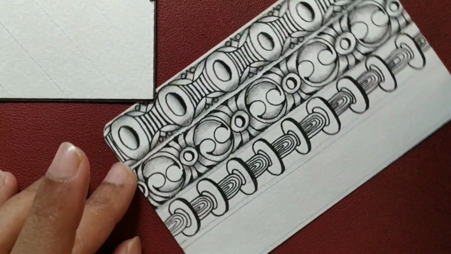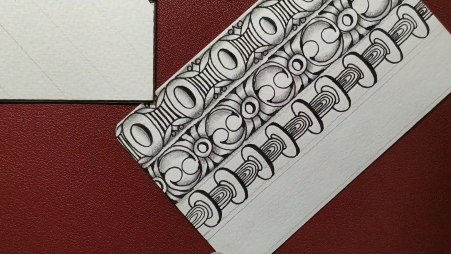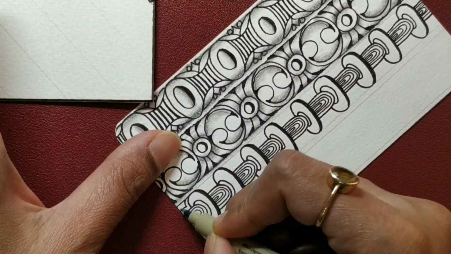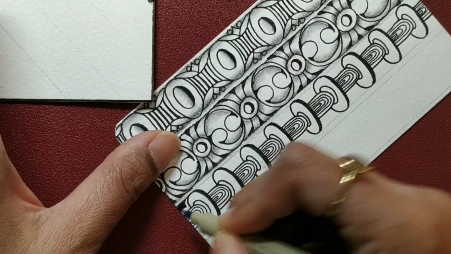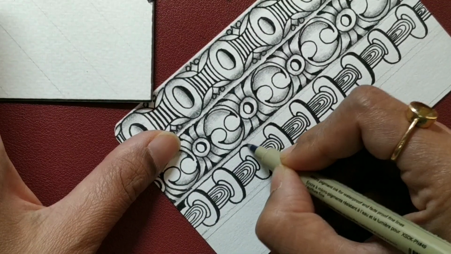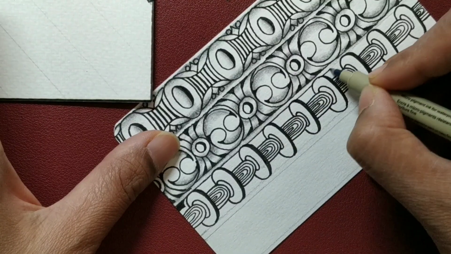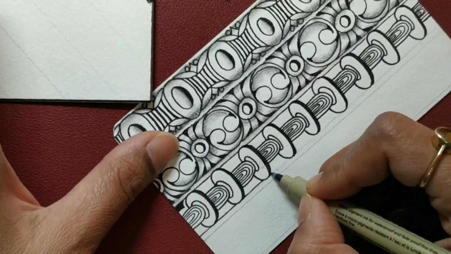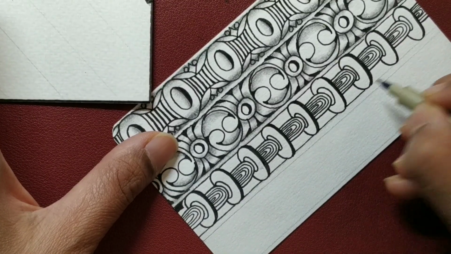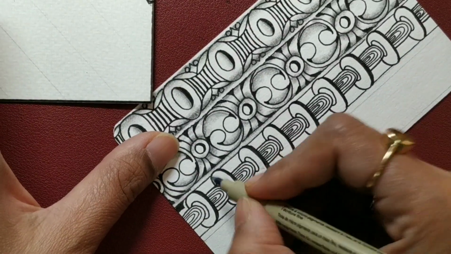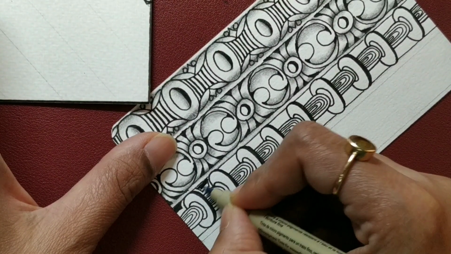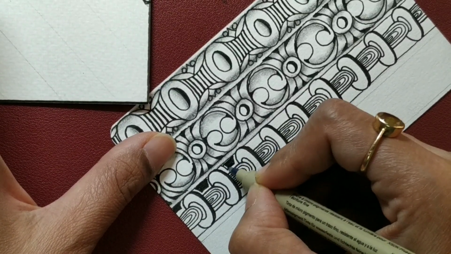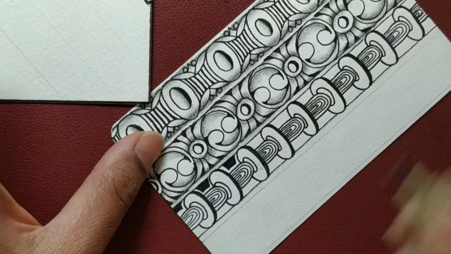Yeah, now you can either keep it like this or you can add something in these spaces also, right? So it's entirely optional. If you want, you can ink it. If you want, you can leave it as it is. So you can just join these lines. Add any other pattern of your choice, whatever you feel like. So I'm just going to keep it simple and ink it just the way the shape is, right?